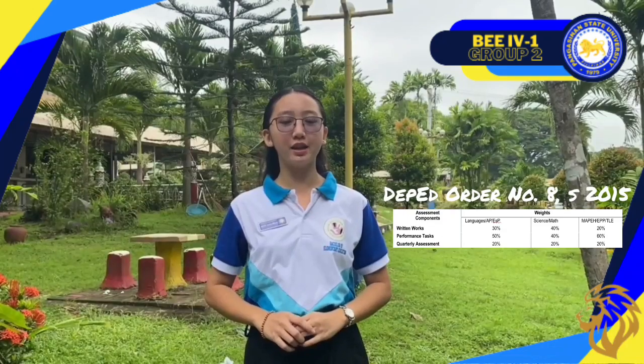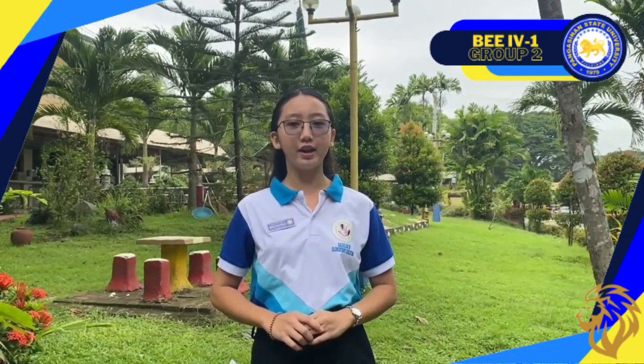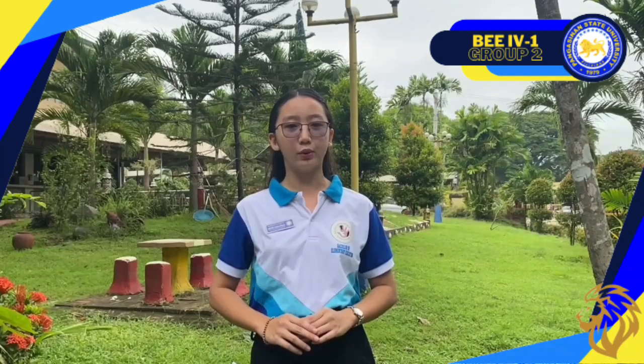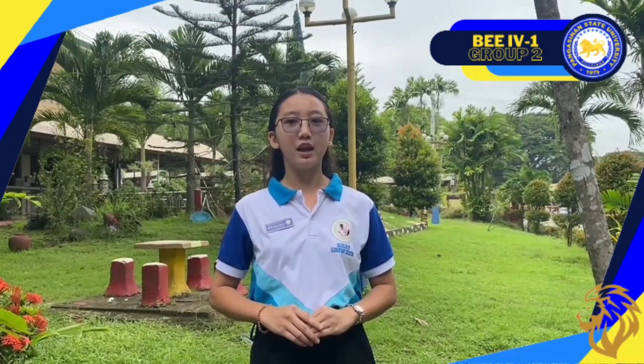So as we can see, the right table shows the BEE-EGE Order Number 8, Section 2015 for the assessment before the COVID-19 pandemic. That is all about the ongoing process of identifying, gathering, organizing, and interpreting quantitative and qualitative information about what learners know and can do. While the left table shows BEE-EGE Order Number 031 Section 2020, that is the interim assessment and grading considering the basic education learning continuity plan during pandemic. The discrepancy in how the grades were calculated is plainly displayed in this table.